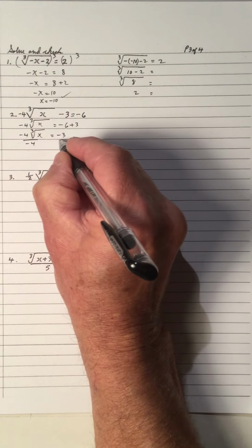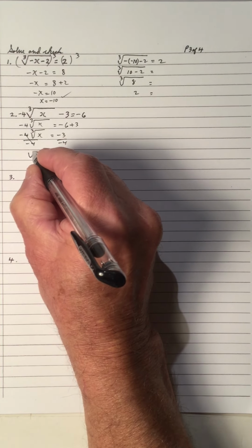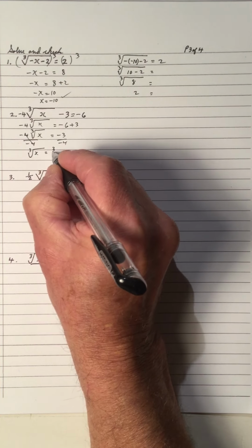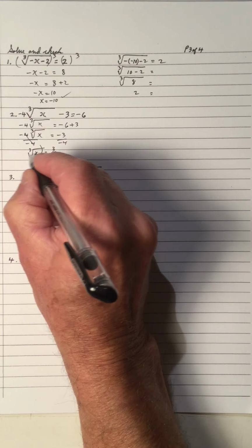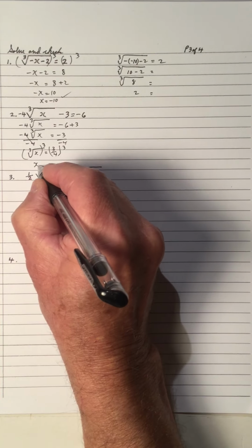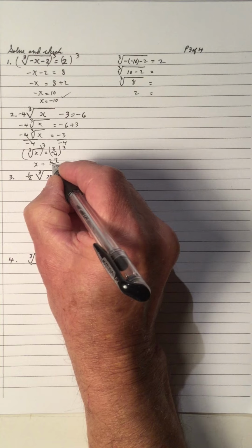Divide by negative 4 on each side. They cancel. So the cube root of x equals 3 over 4. Negative divided by negative is positive. So we'll cube both sides. So we get x equals 3 cubed is 27, 4 cubed is 64.